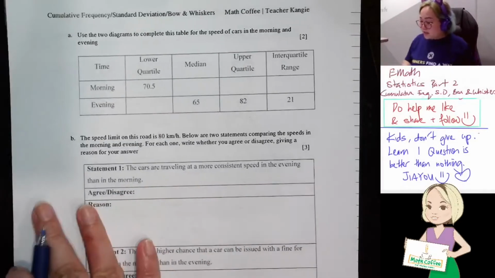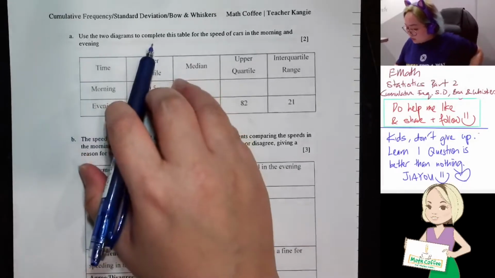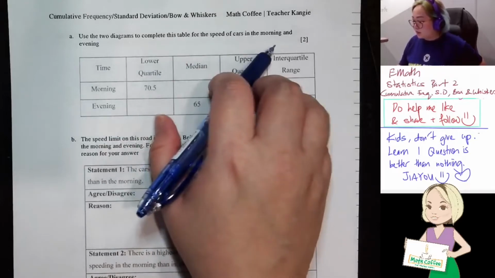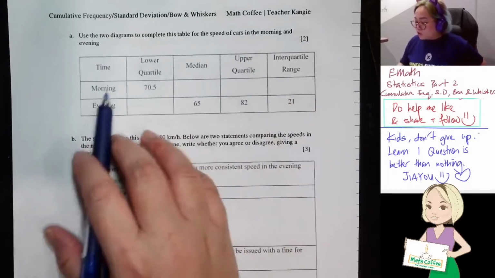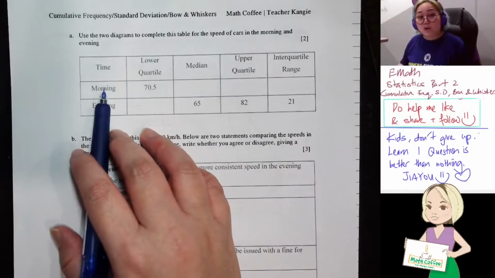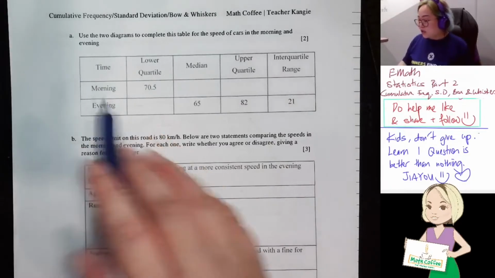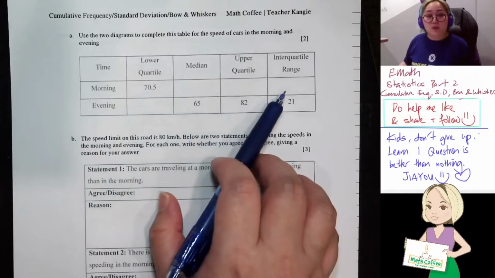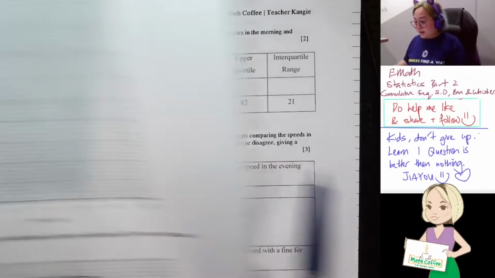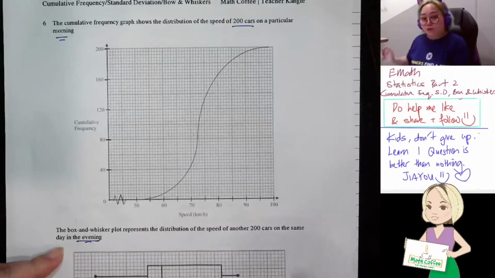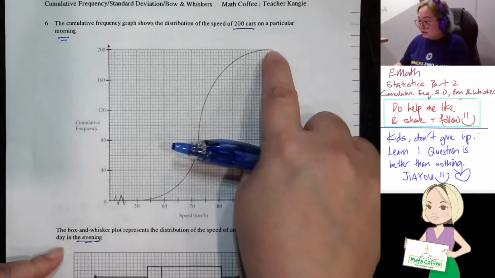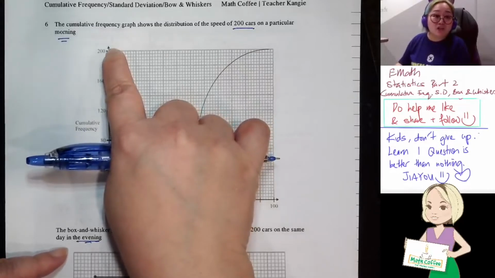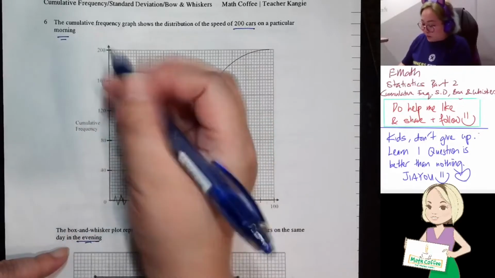They say use the two diagrams to complete this table for the speed of the cars in the morning. So for the morning we have to look at our cumulative frequency. I need to fill up the blanks for median, upper quartile, and interquartile range. Remember how to find the median. Look at the maximum here, which is 200. 50% of 200 is 100. So where is my 100? My 100 is here.